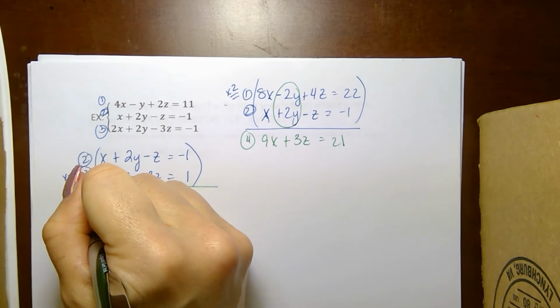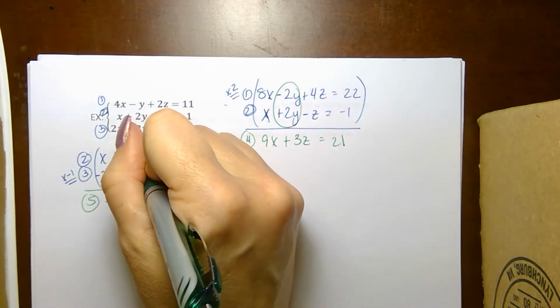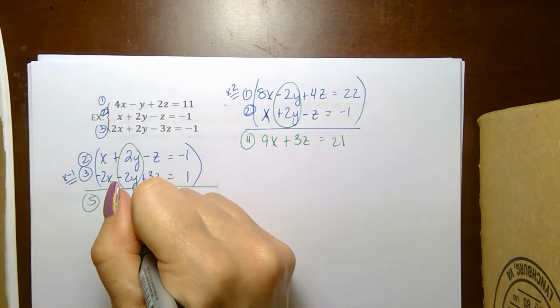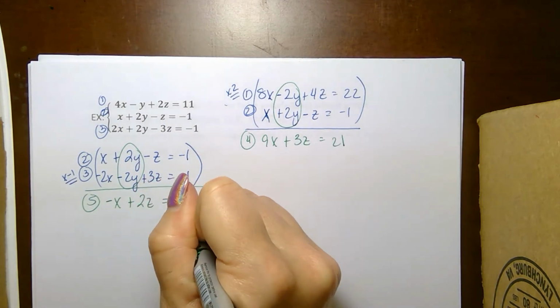That gives me equation 5 as negative x plus 2z equals 0.